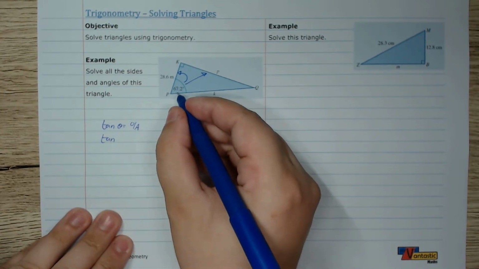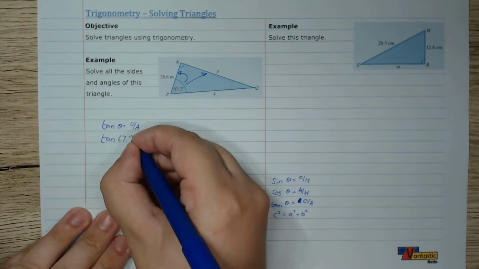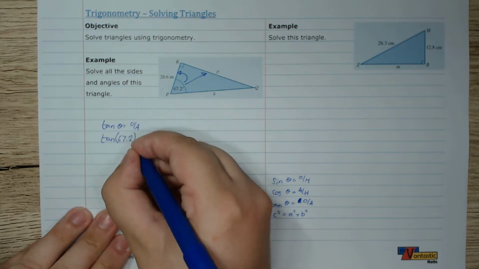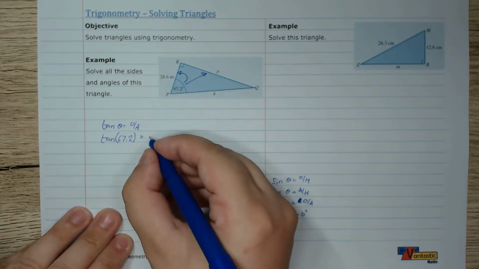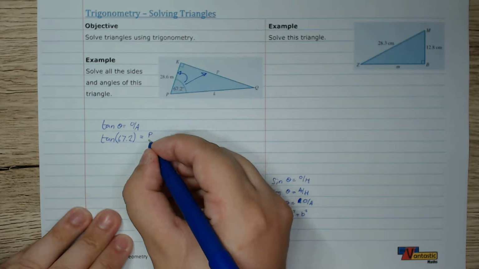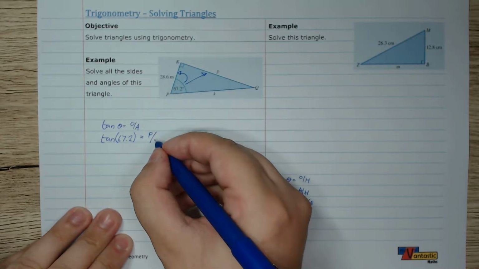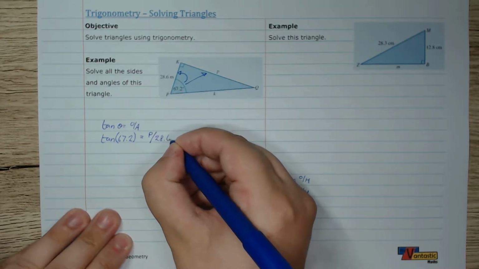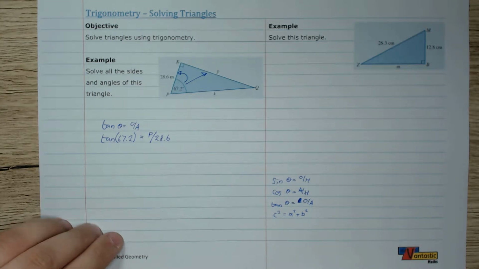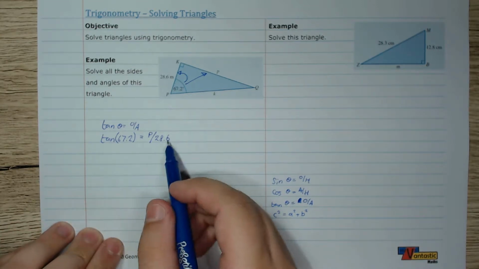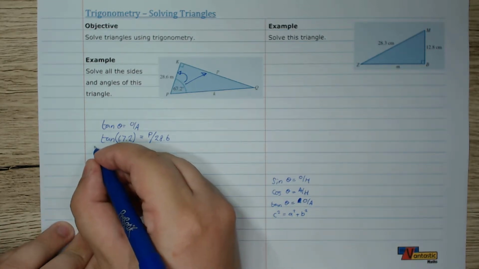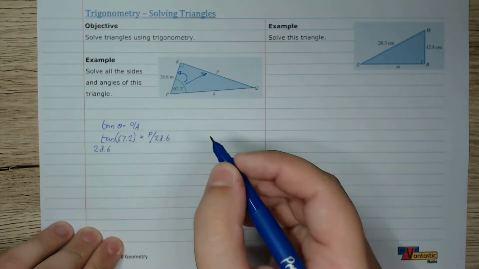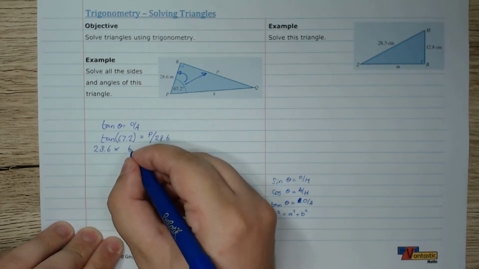Tan of 67.2 equals opposite, which is my P, divided by 28.6. We know that to rearrange that, we simply multiply the 28.6 on both sides.